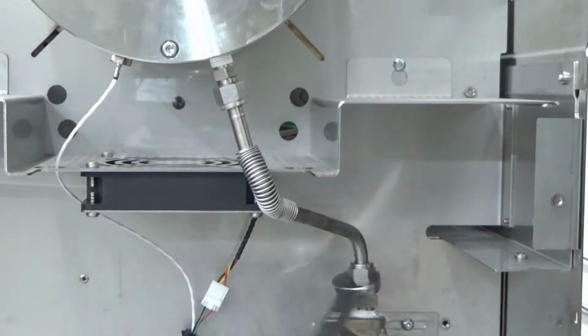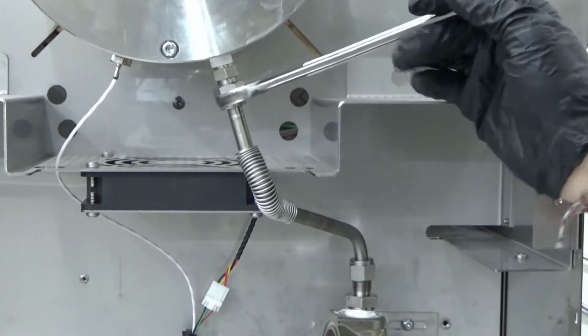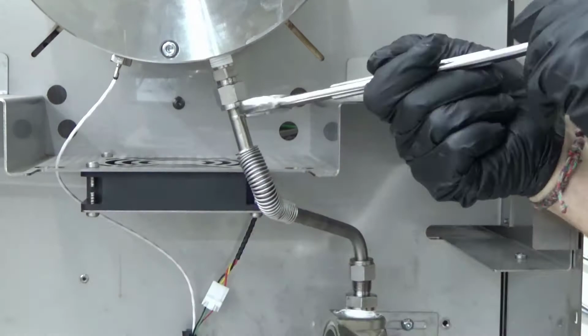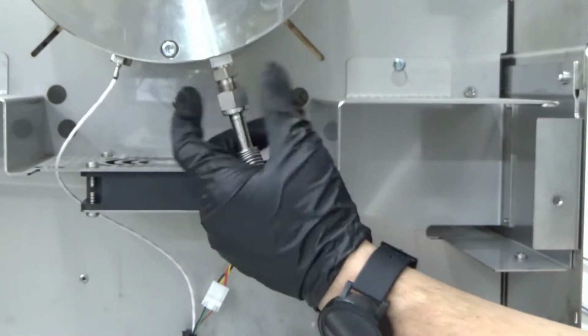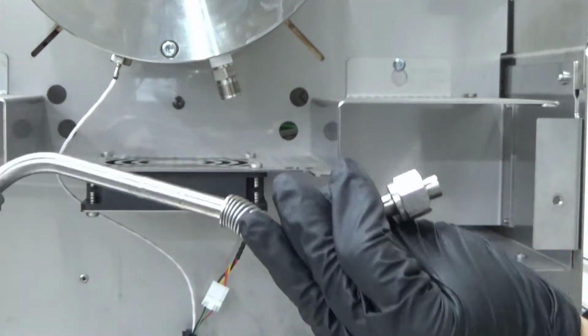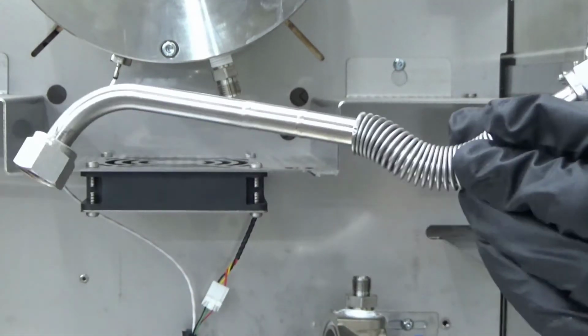Once the old filter has been removed, we will now remove the exhaust flex line by using our 11/16 wrench to disconnect the swage lock fitting at either end. Once removed, check the flex line for wax buildup inside the tube.